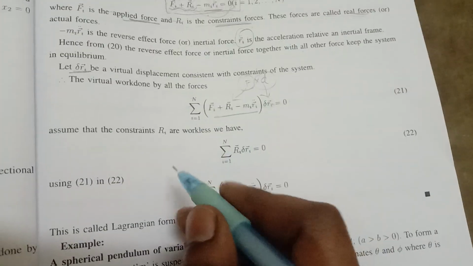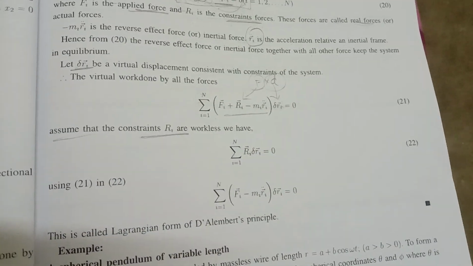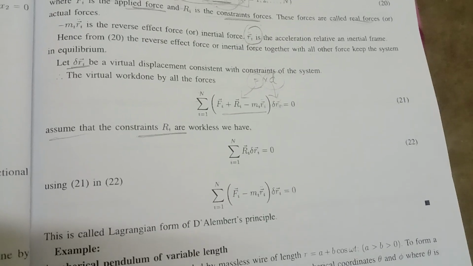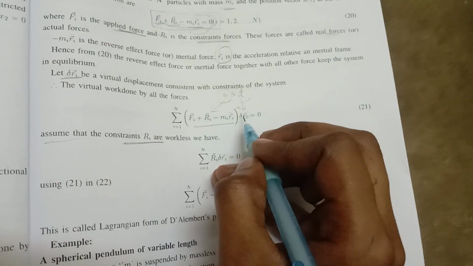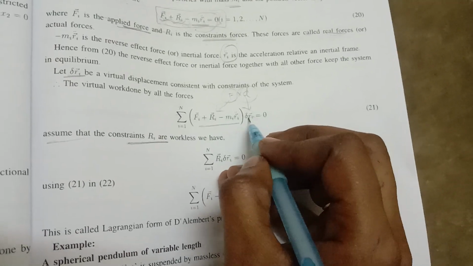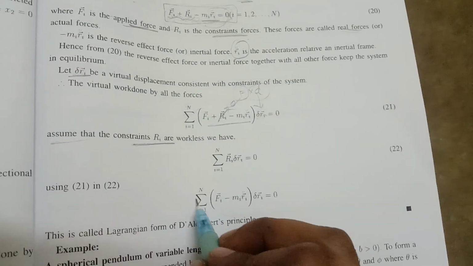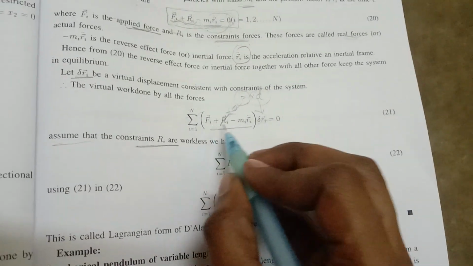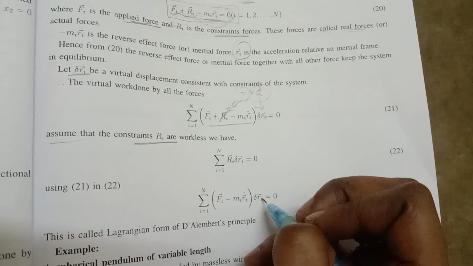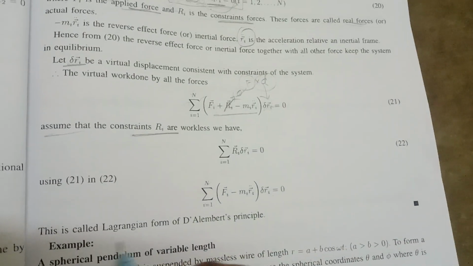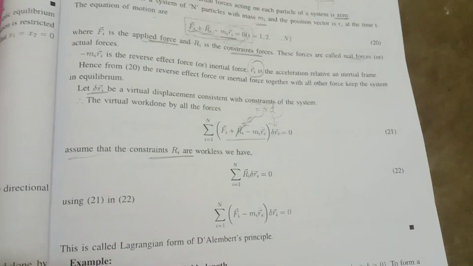And for the constraint force, here we are assuming that the constraint force is 0. For example, there is no frictional force, so the constraint force will be 0. So if we multiply by the summation and delta ri vector, we get this as 0, and the remaining term is the summation from i equal to 1 to n of Fi minus mi ri vector double dot, dot delta ri vector, equal to 0. So this is called the Lagrangian form of D'Alembert's principle. Hope you all understand, and thank you.